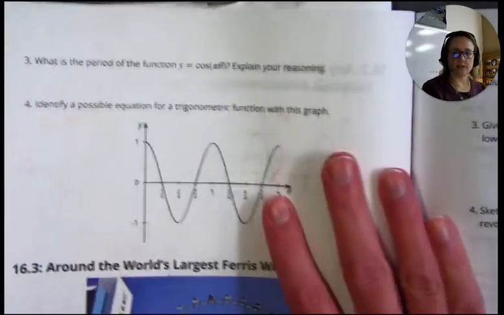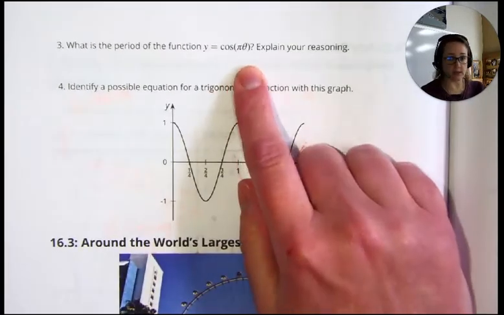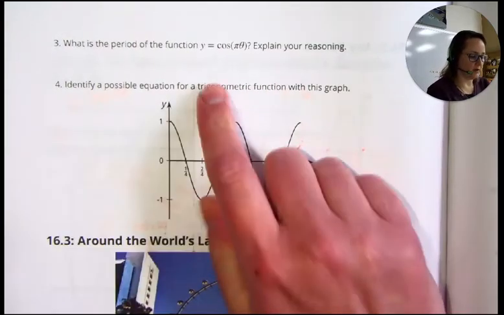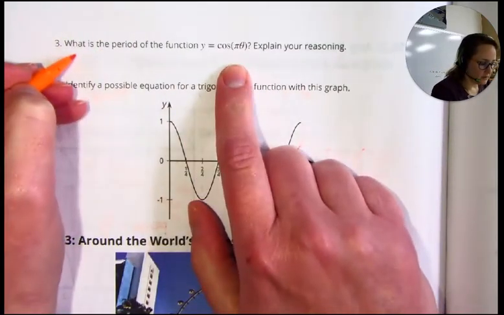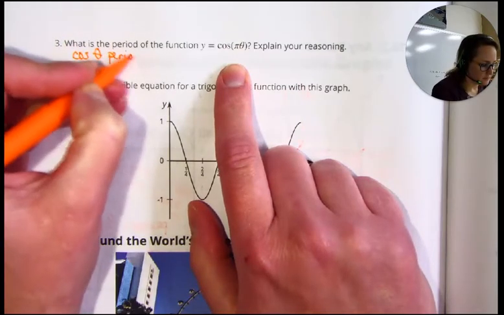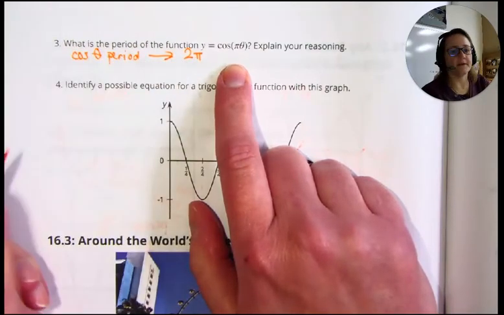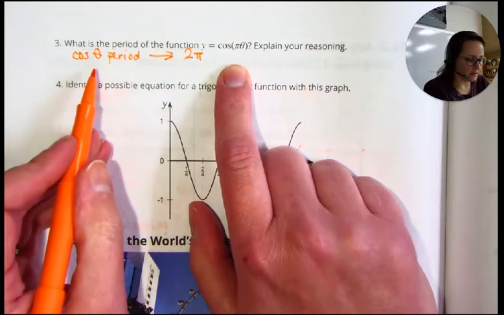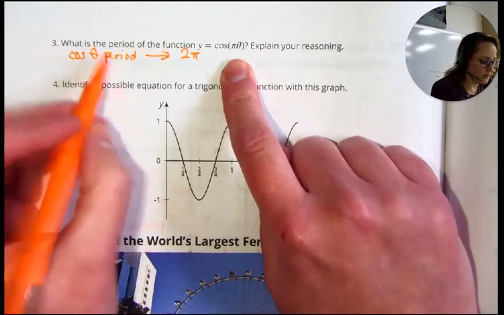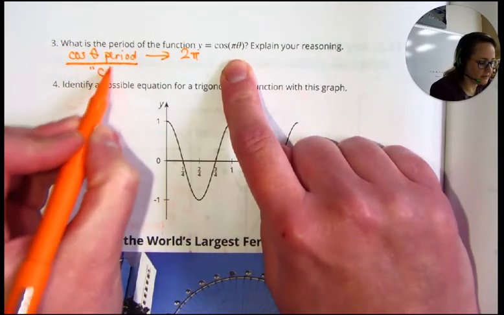It asks, what is the period of the function y equals cosine pi theta, and explain your reasoning. Well, everything that we were seeing before, the period that we had was the original cosine period, which in this case is 2 pi. Well, in all cases, the regular cosine theta, the period of cosine, is 2 pi. And what we were doing before is dividing it by whatever that c value was.